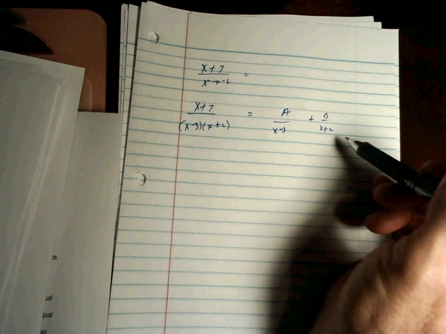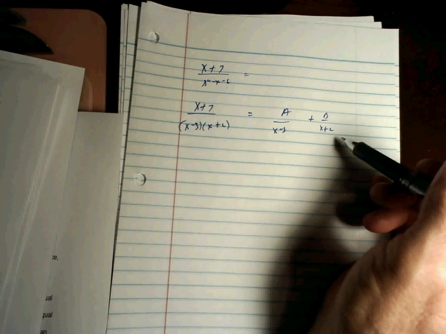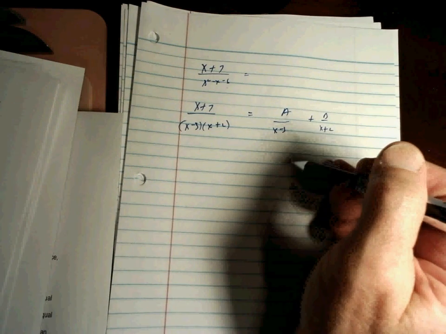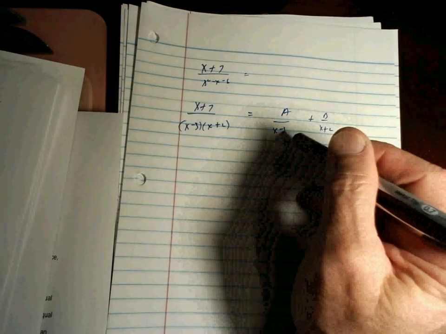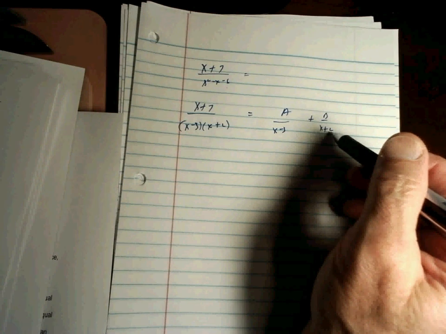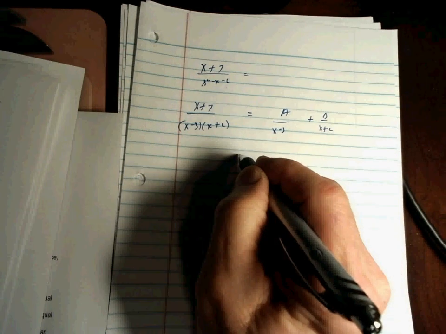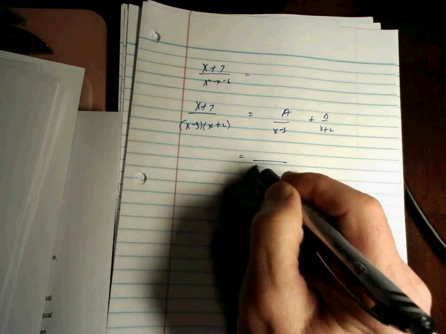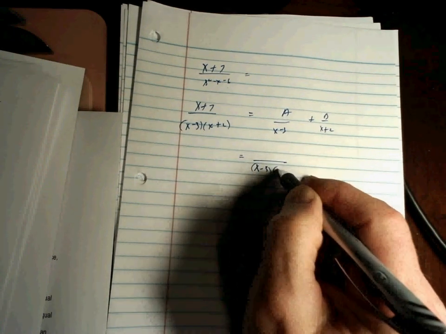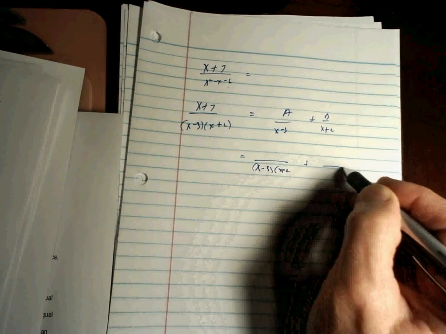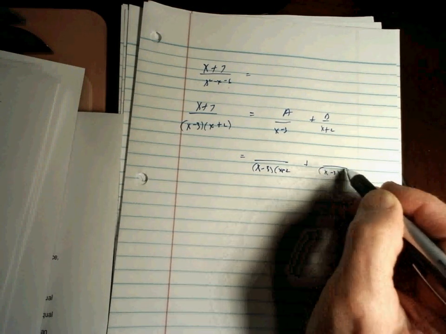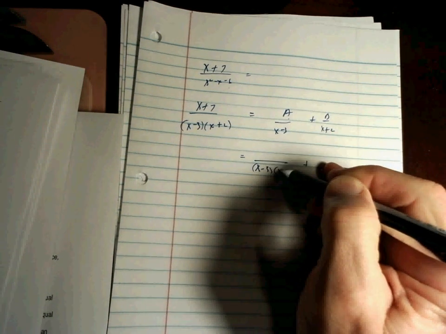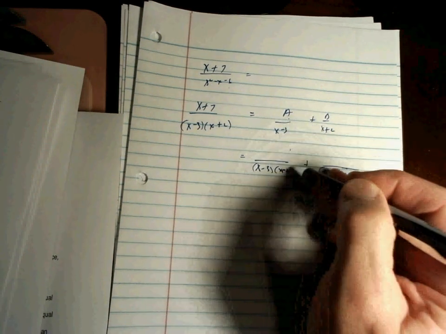Now, so this is my breakdown for this. In the common denominator, this would be x minus 3 times x plus 2. So if we look at this as a common denominator, in order to go from this fraction to this fraction, I have to multiply both top and bottom by x plus 2.